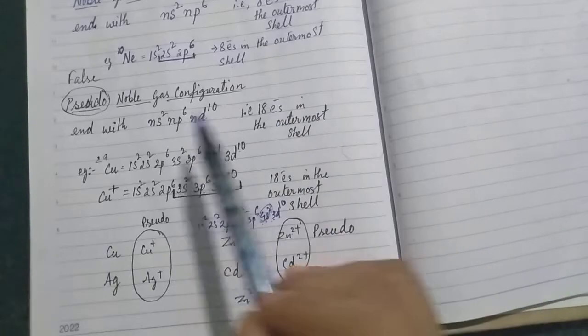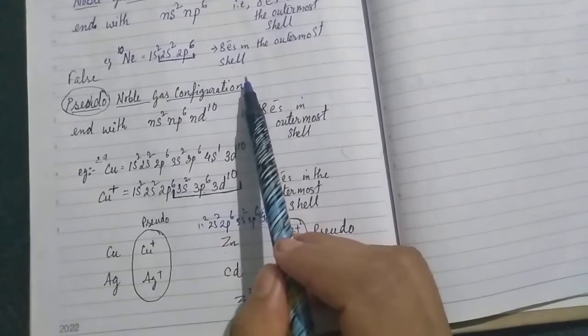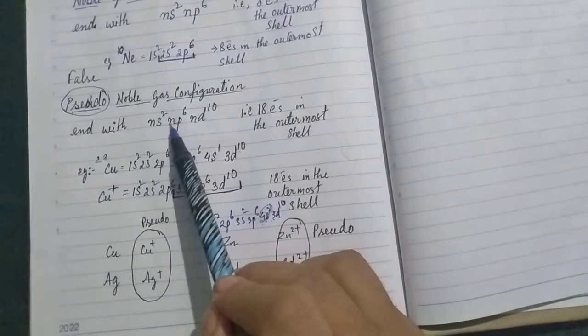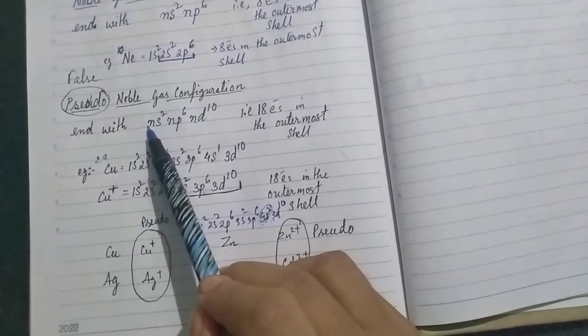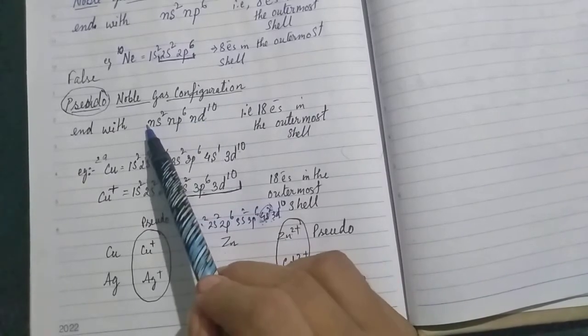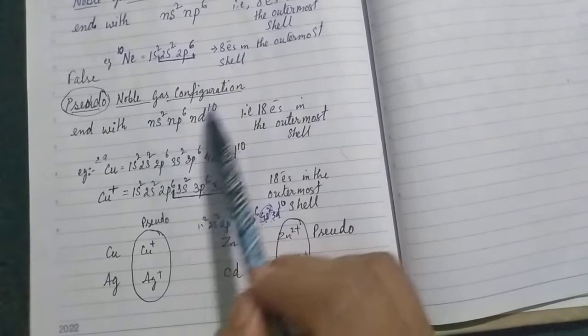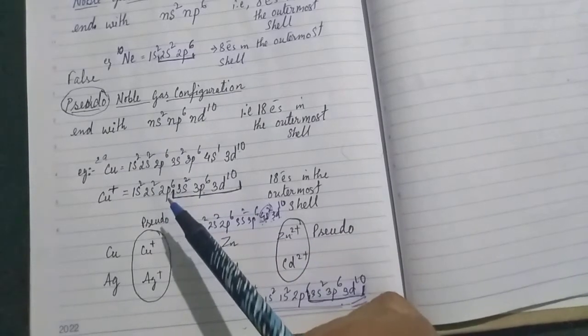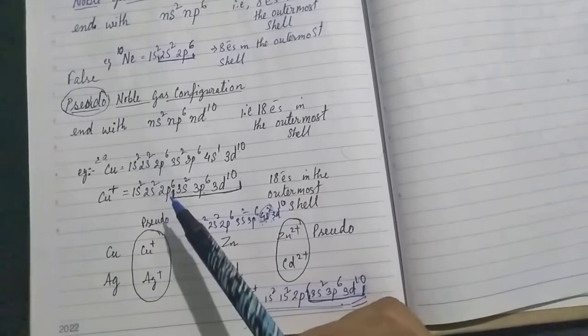Then we have to know that this n is the number of the shell. If it is the third shell, it will be 3, 3, 3. If it is the fourth shell, it will be 4, 4, 4. So it depends on the shell.